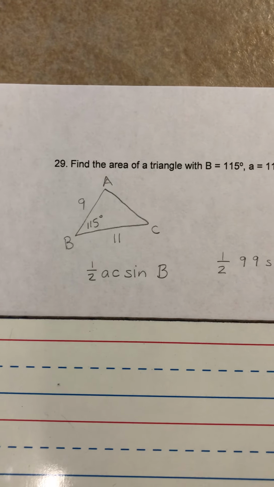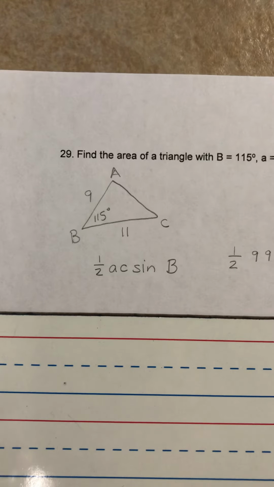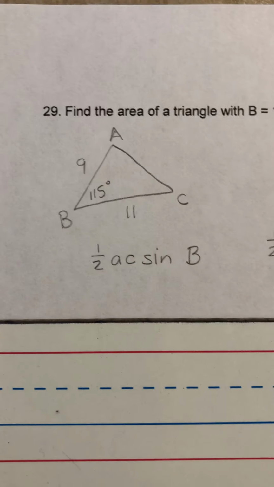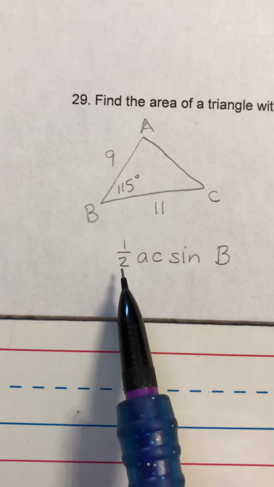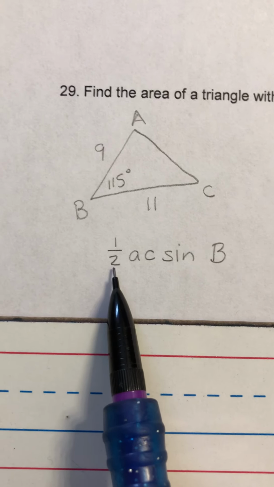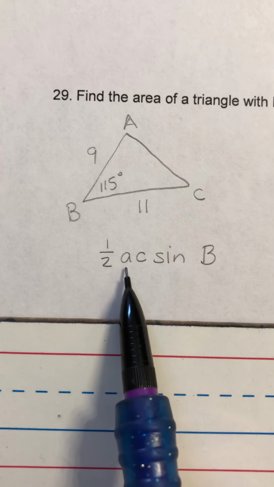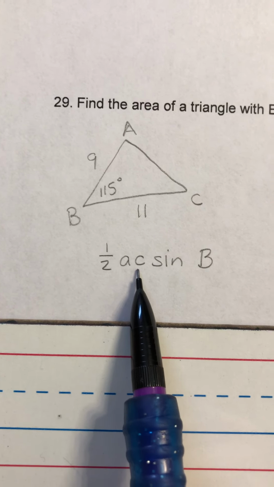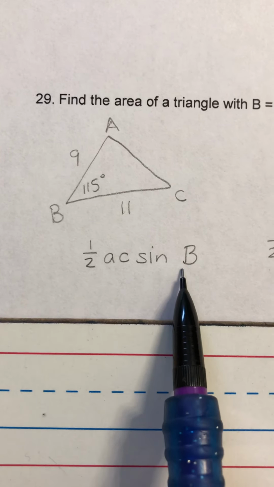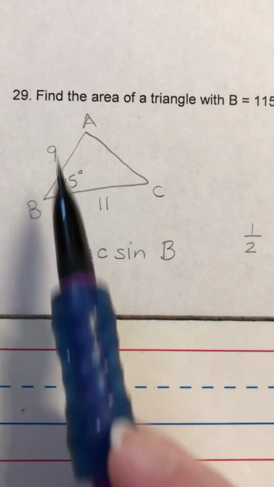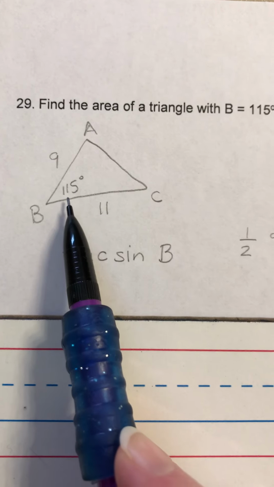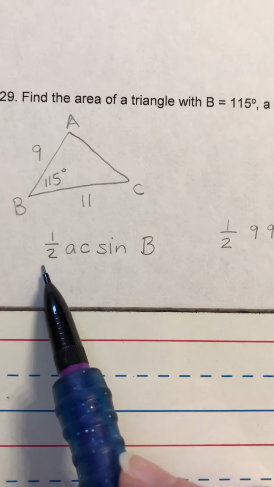First, draw a picture, then use your formula for area of a triangle that is not a right triangle. You can use 1/2 times A times C times the sine of B. So this is the formula for area of a triangle when you know two sides and the included angle. So just plug everything in.